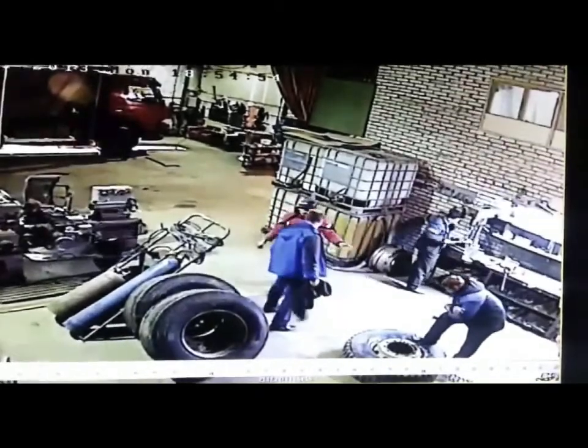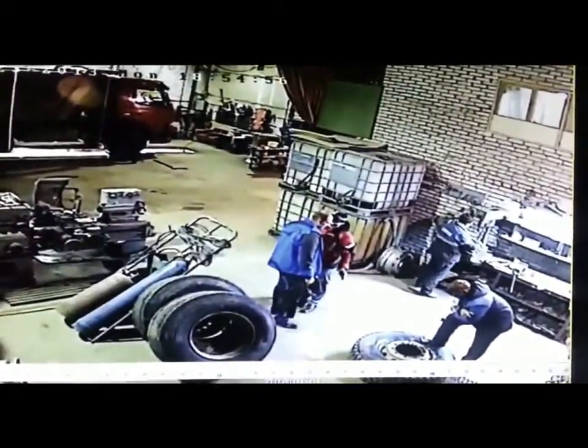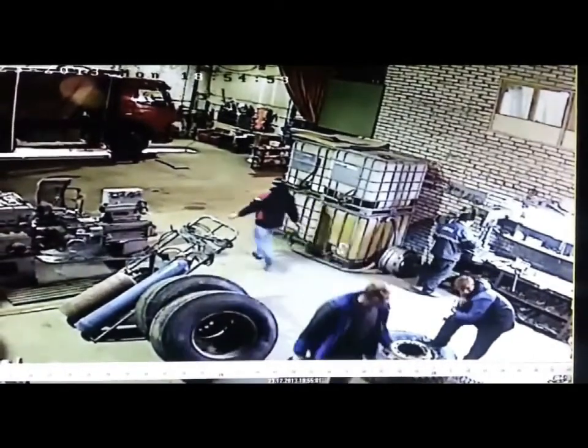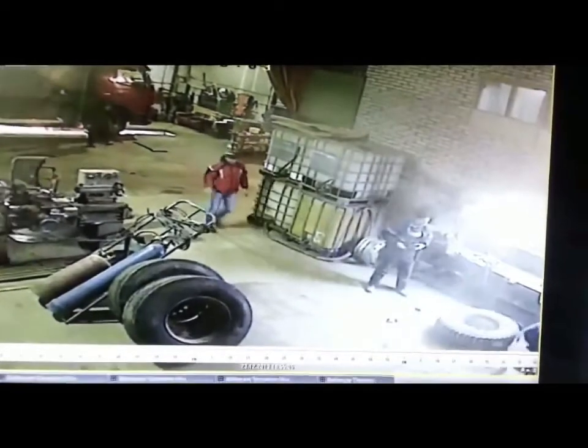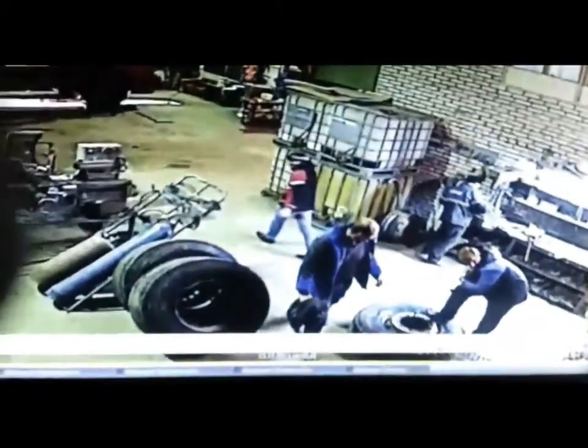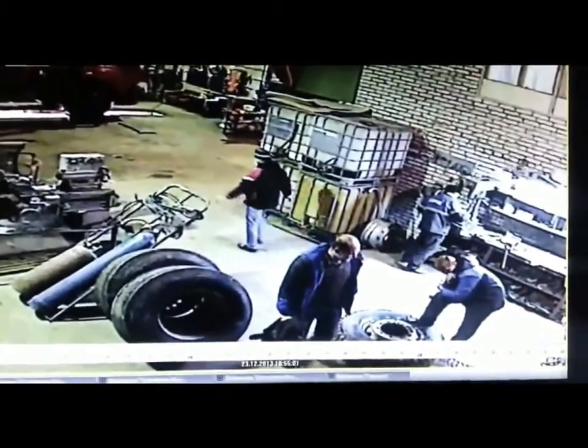Now, there's no sound that goes with this, so I'll just have you take a look. You see the guy in the blue coat, and then the guy on the right that's leaning over the tire. Well, that tire is filling up with air. Well, it nearly fell and hit him. Like I said, that tire weighs, with the wheel, about 800 pounds.